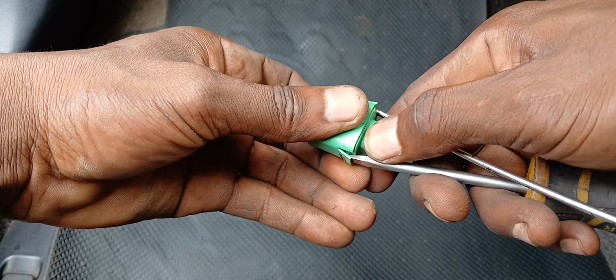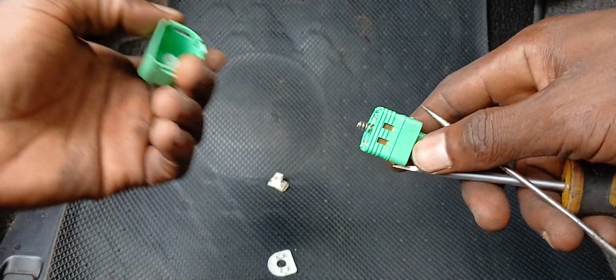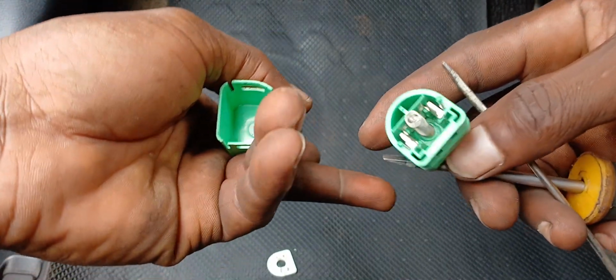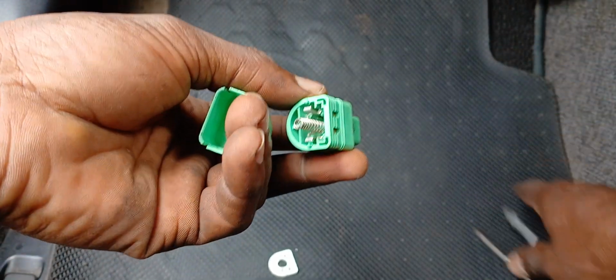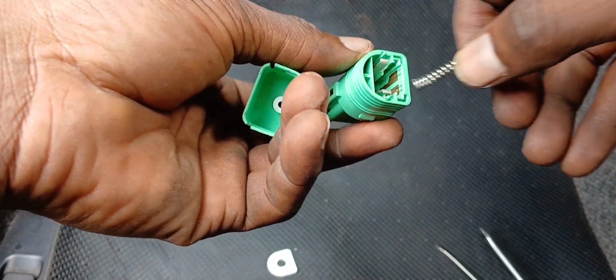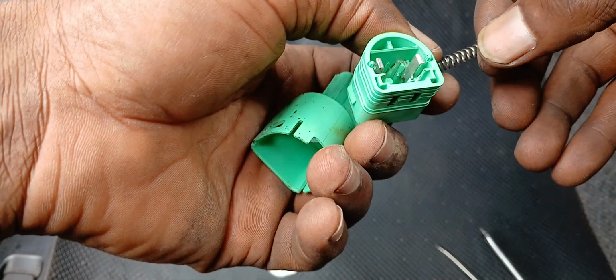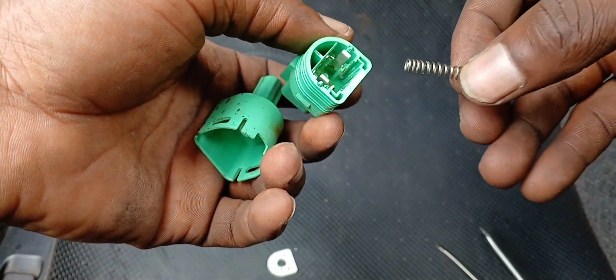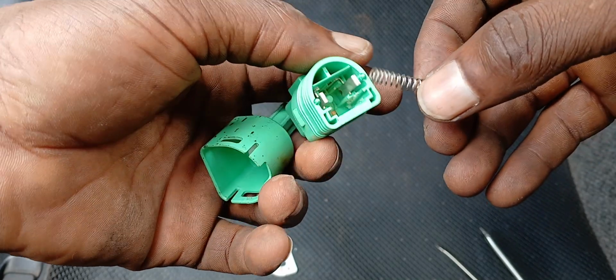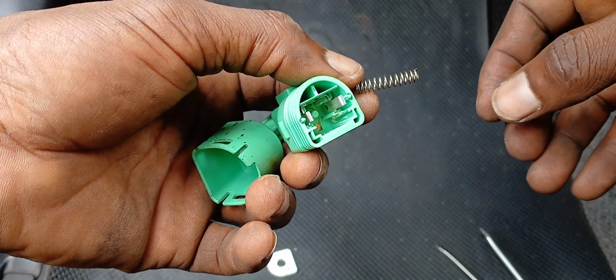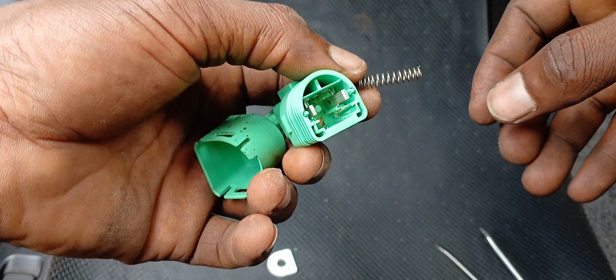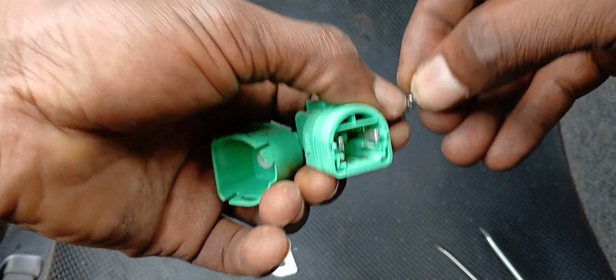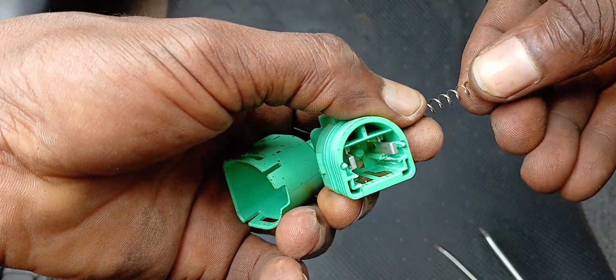All right, there we go. Now it comes off, so that's it. As I've said previously, I have already opened this and then stretched the spring. So it's already stretched, so you just stretch it up a bit.